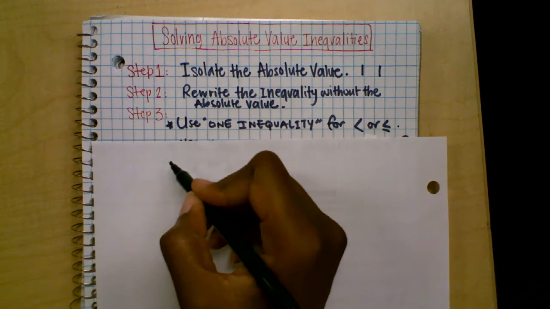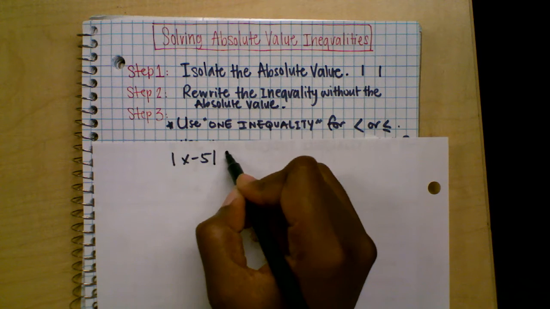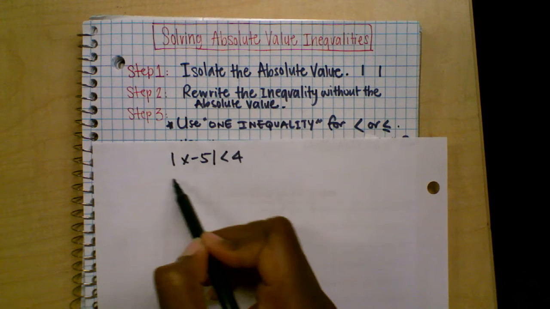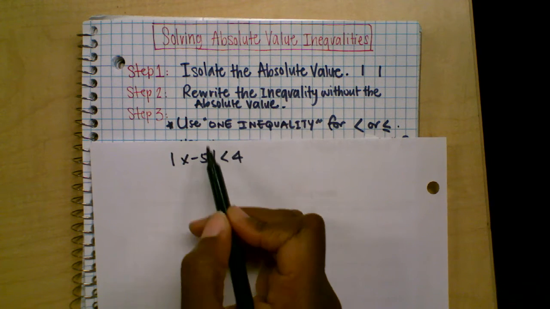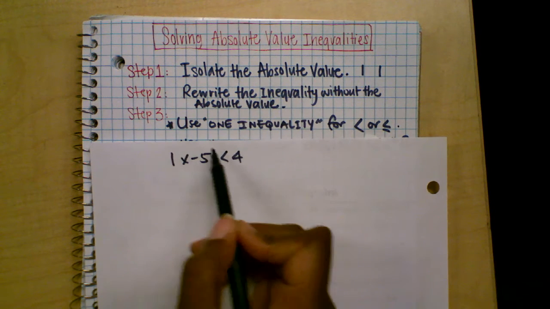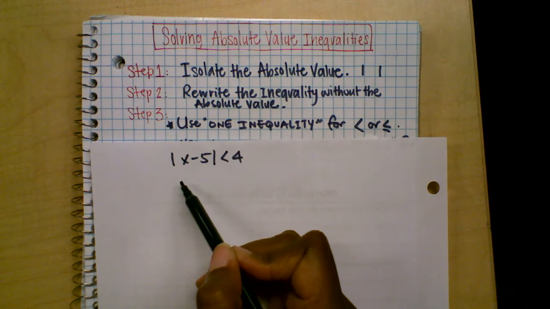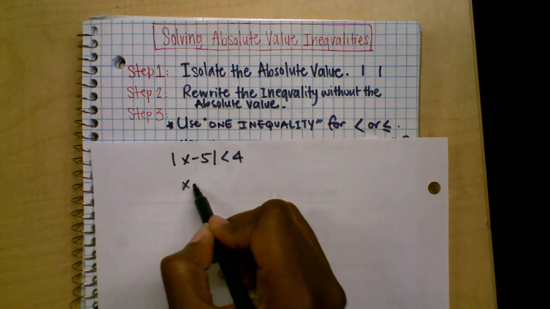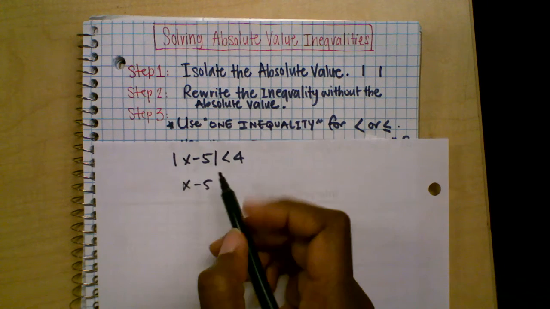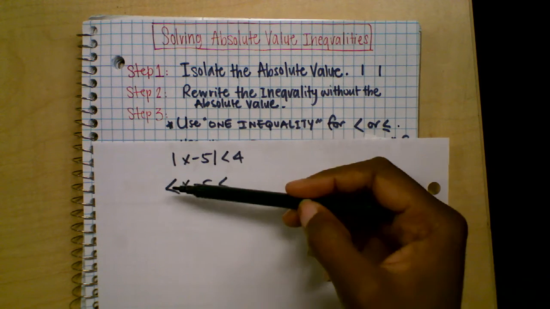When you're given an expression, let's say the absolute value of x minus 5 is less than 4, the absolute value is already isolated. You don't have to do that. Step one has already been done. So you want to rewrite this inequality without the absolute value. You need to drop the absolute value, and you're going to write one inequality like this. The arrow is pointed to the left.